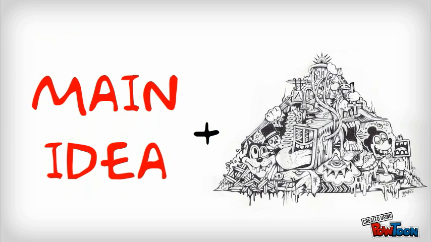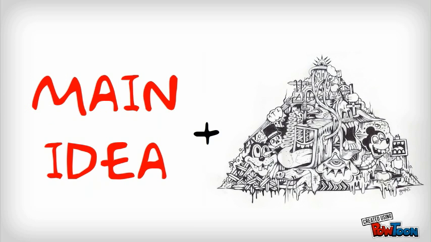A good way to remember a cumulative sentence is that the main idea, the simple sentence, comes at the beginning, and all those extra added details accumulate afterward. So that's just a little trick.